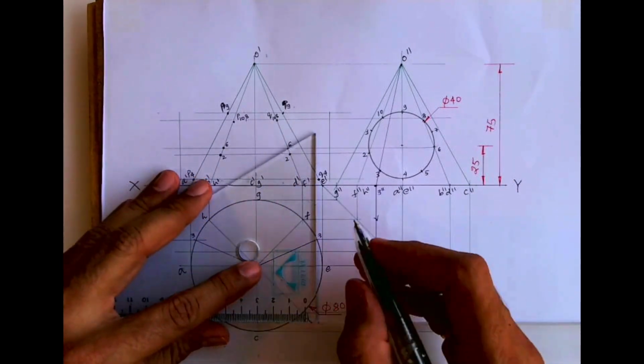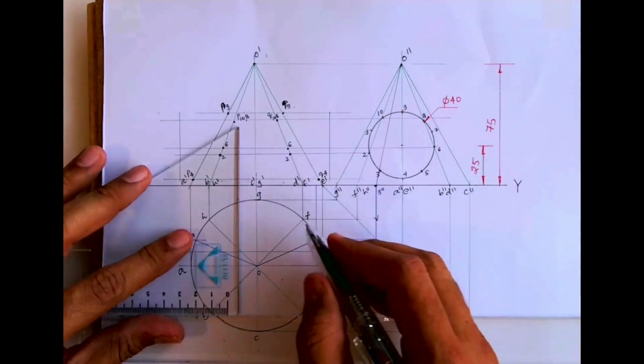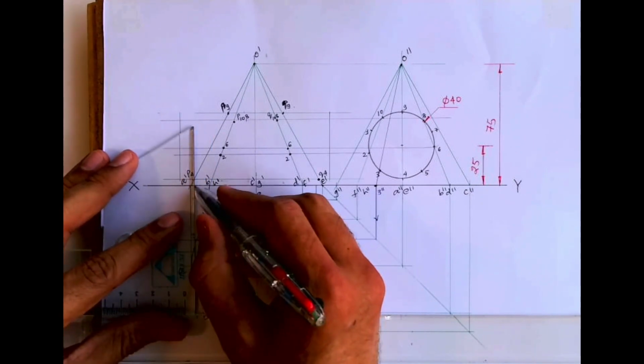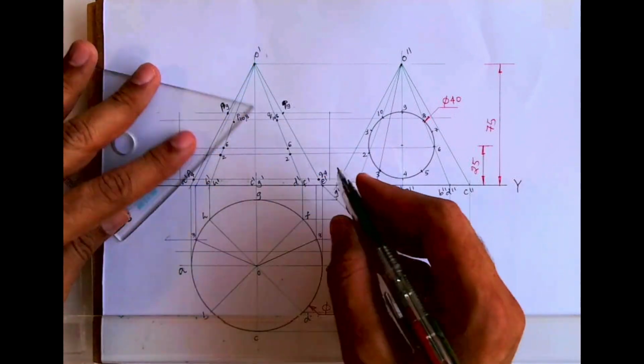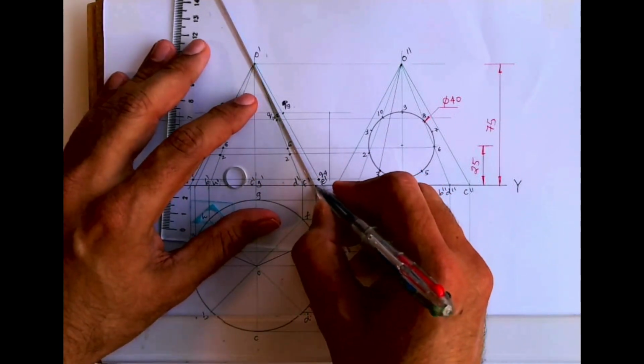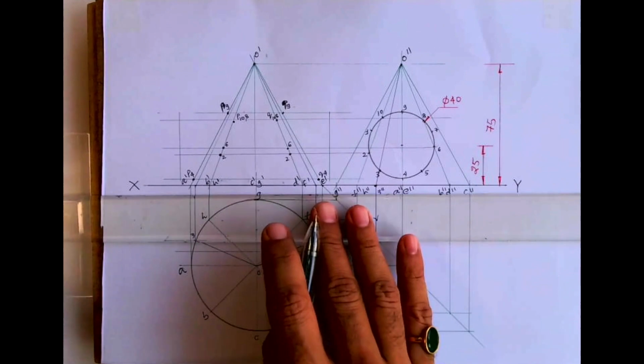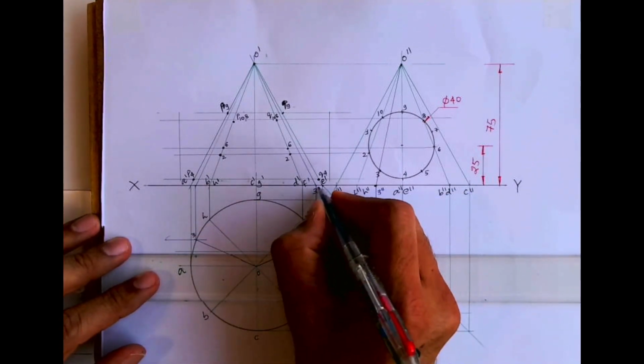Now what I will do, I will take this line up and I will draw the generator. So if you can see what I have done, the extra generator. This is how you draw an extra generator. First you draw it in side view, then you project in top view, then you draw it in front view. And then you transfer the point.